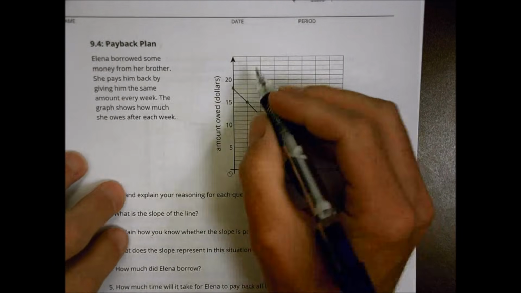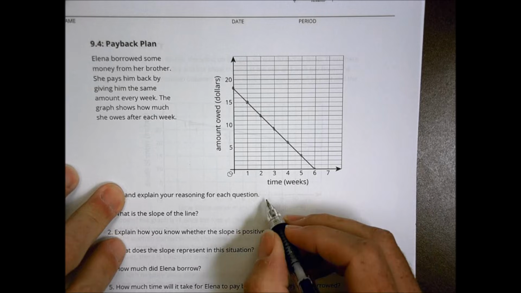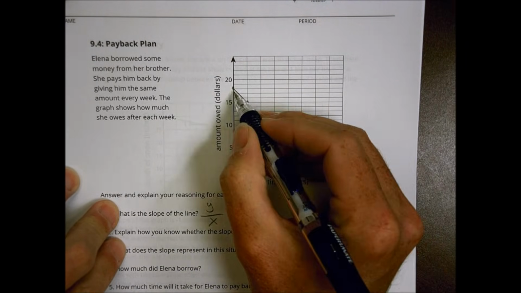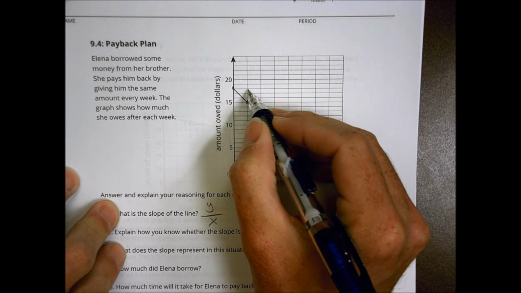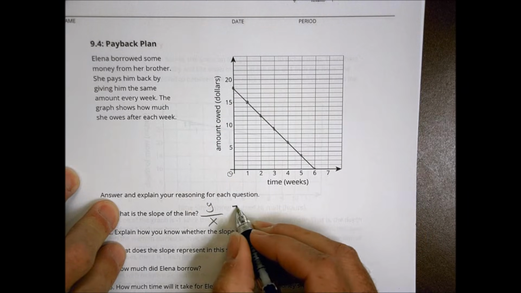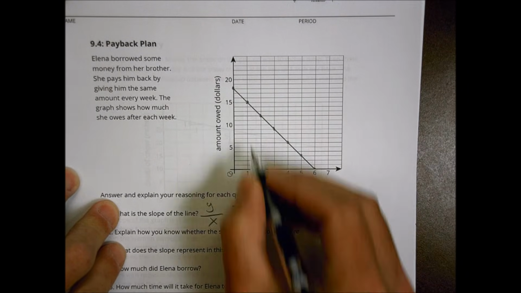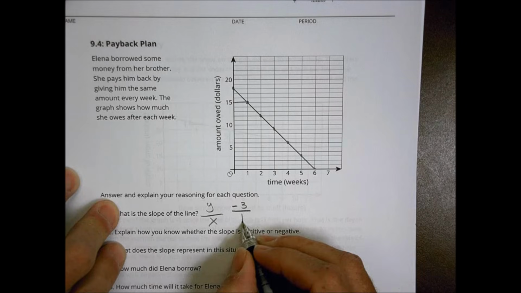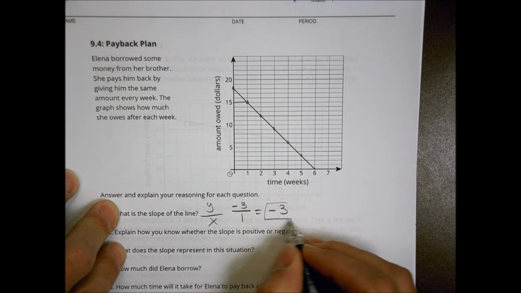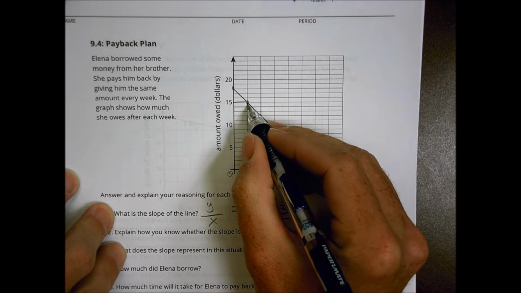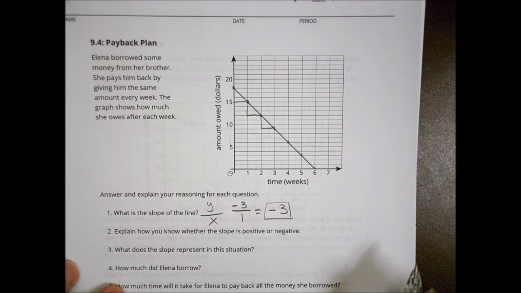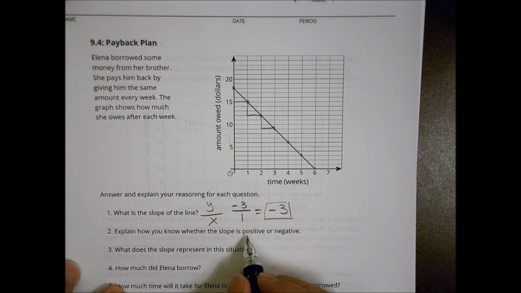So in this case here, our slope is always our y over our x value. In this case, we can see that we're going down 1, 2, 3. We're decreasing by 3, and we're going over 1. So our slope is actually going to be -3 for this line, because we're going down 3 over 1, down 3 over 1.